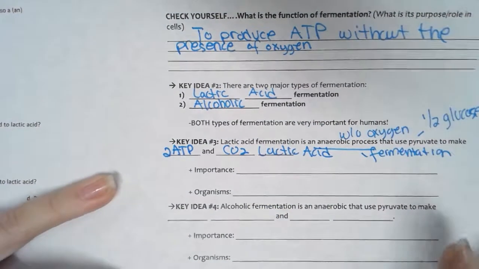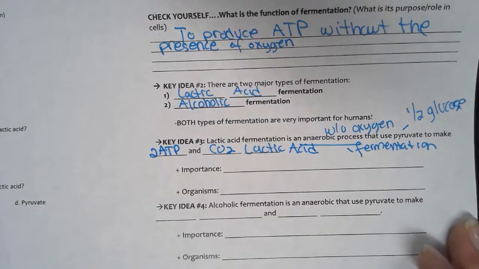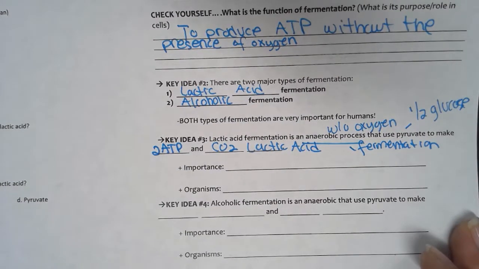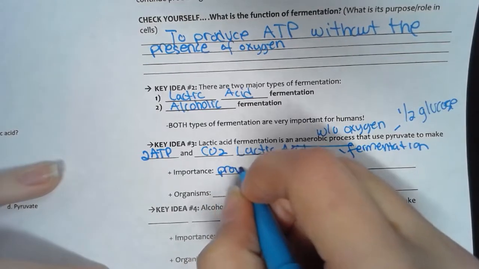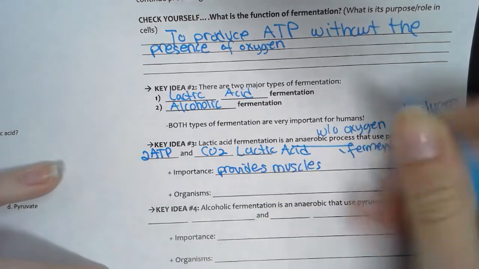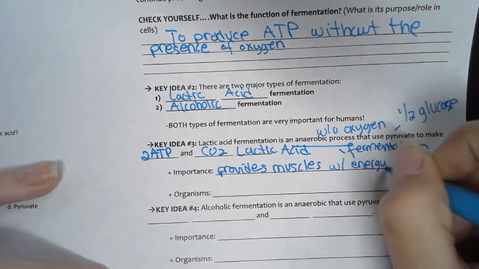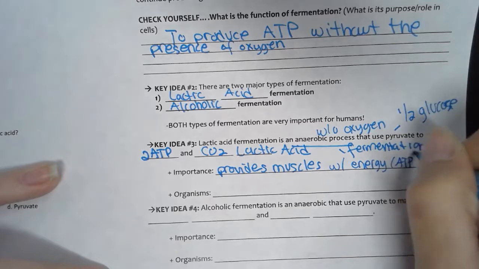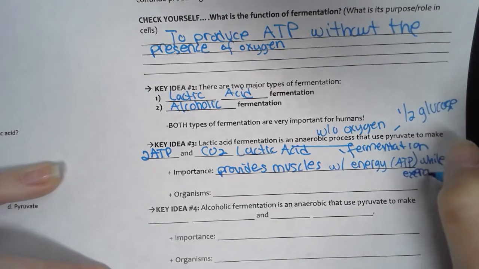So this is really important when you're exercising. If you do a really intense workout, you can notice that whatever you worked out was really sore. It's sore because of the buildup of lactic acid. So the importance of this is that it provides your muscles with energy, or ATP, while exercising.